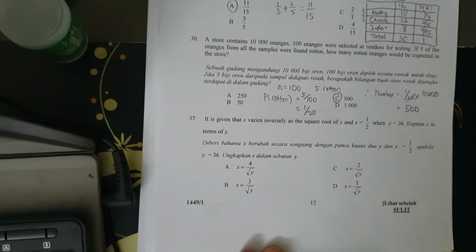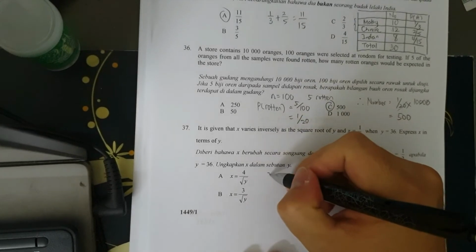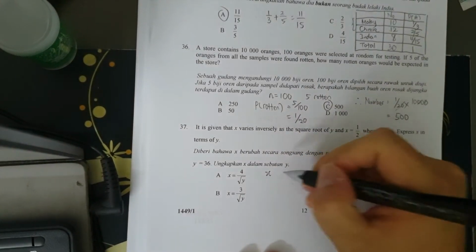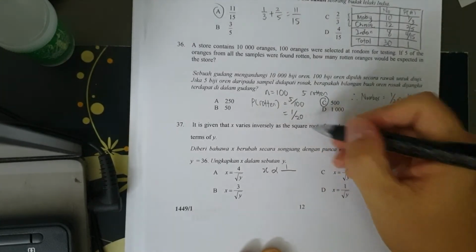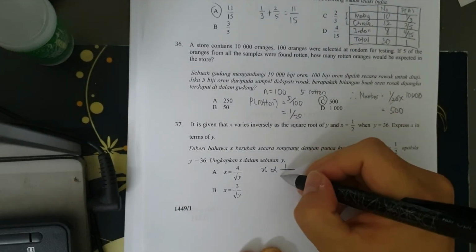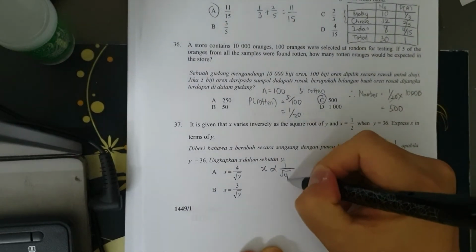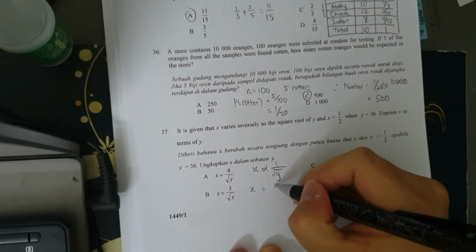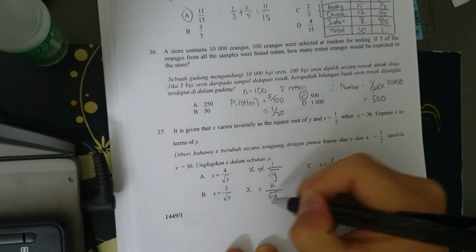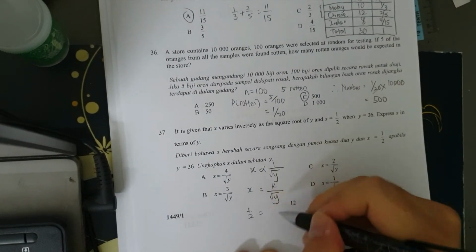Okay, the last one. It is given that x varies inversely as the square root of y. So when you have varies inversely, it is 1/square root of y. Okay, so if you want to change it into an equal sign, you have to put a k to it. They give you x is half, so you put half.